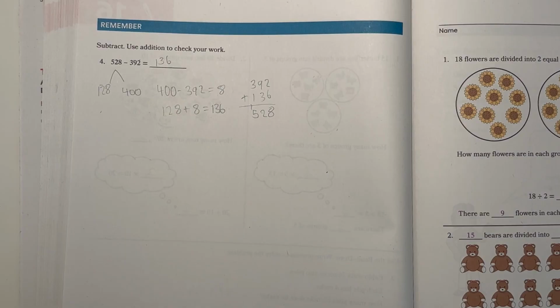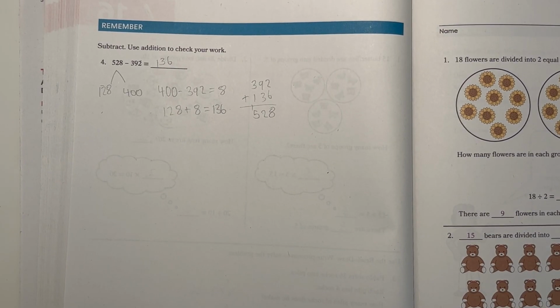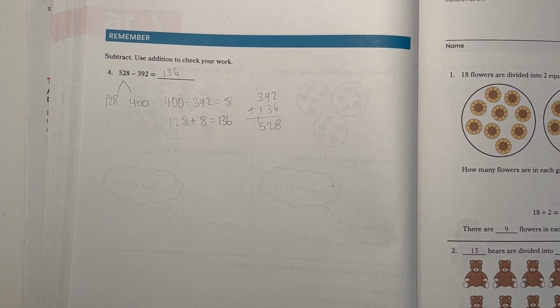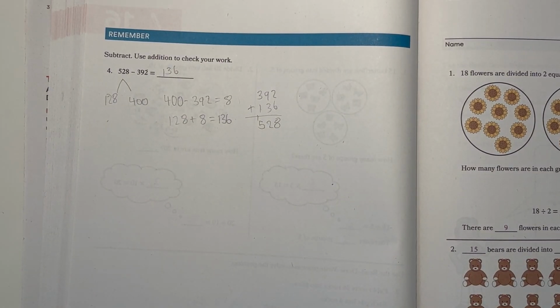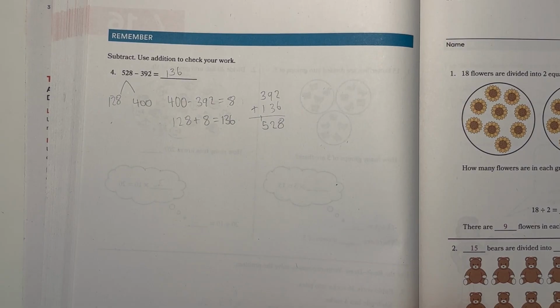So that is an easy way to use addition to check your work. If you ever feel unsure about your answer or just want to double check, maybe like on tests or anything, you can always use addition to double check your work and make sure your answer is correct.